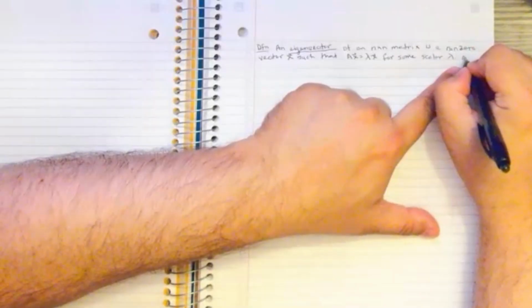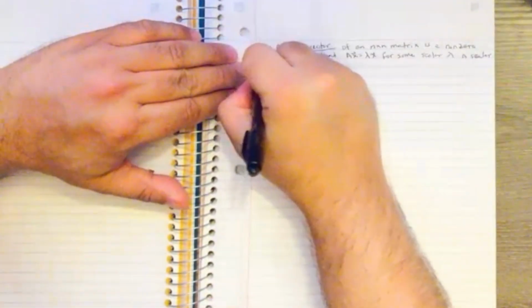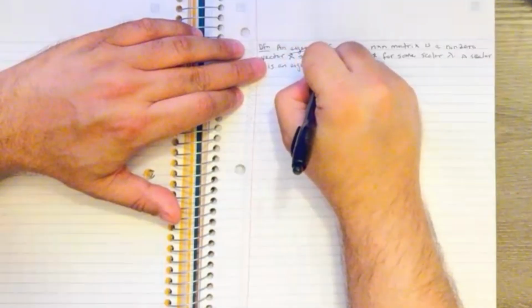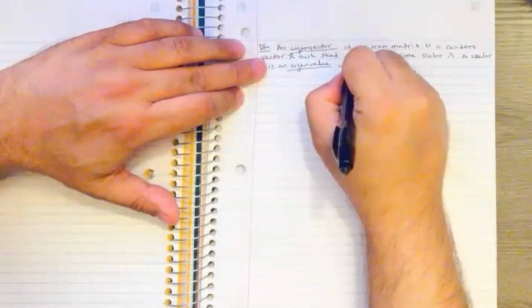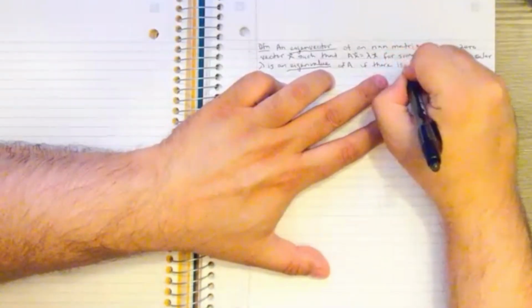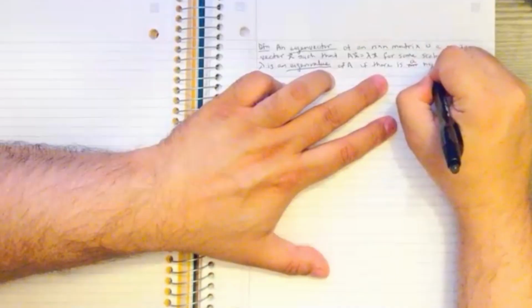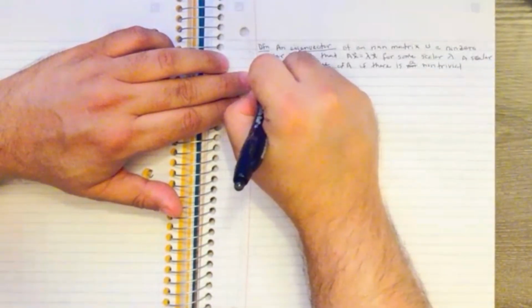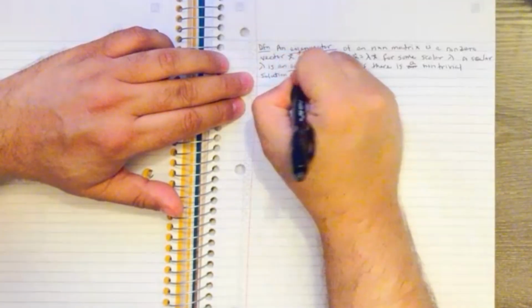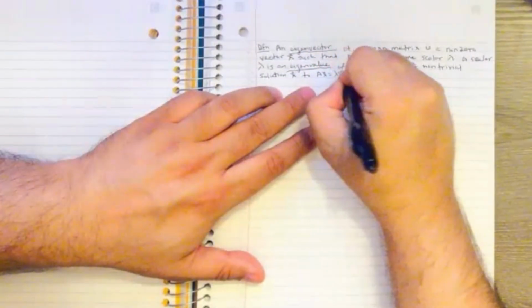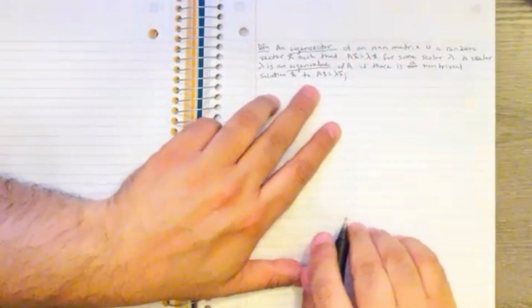And so a scalar lambda is an eigenvalue of the matrix A if there is a non-trivial solution X to the equation A times X is equal to lambda X. By non-trivial, we mean a non-zero vector.